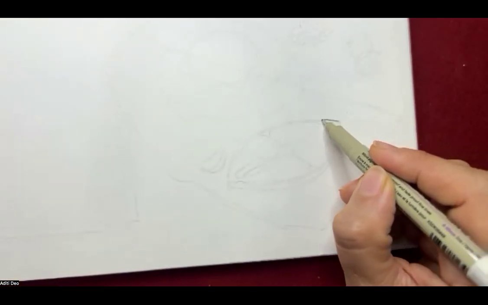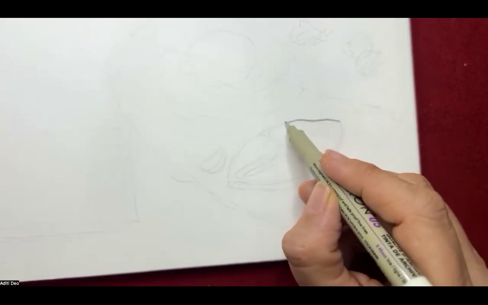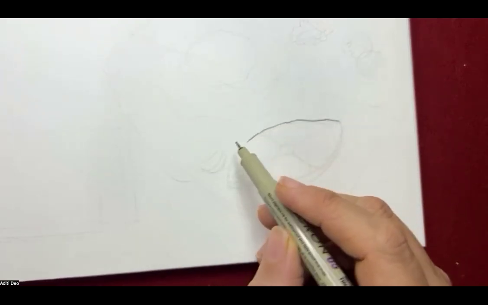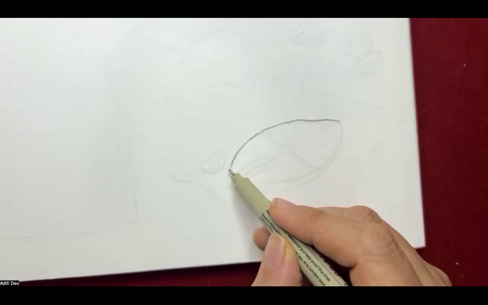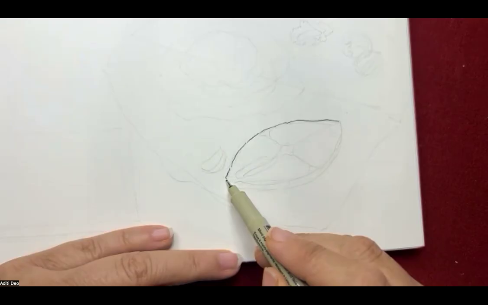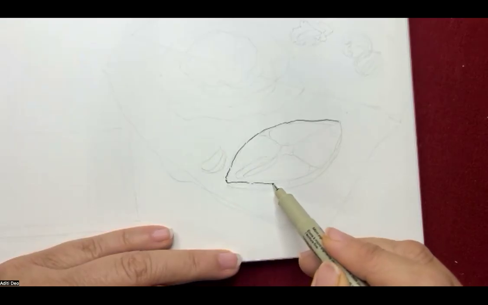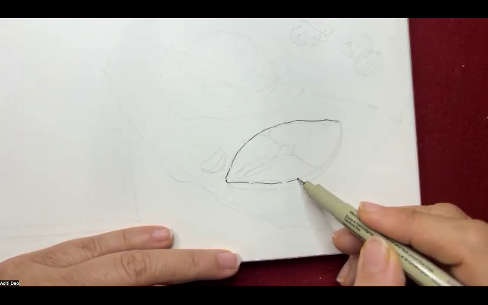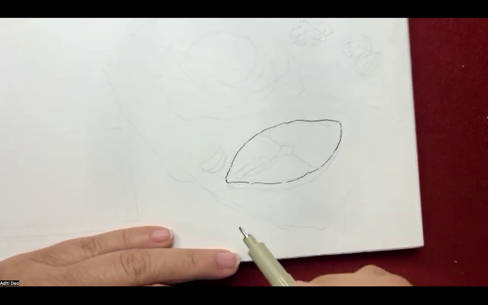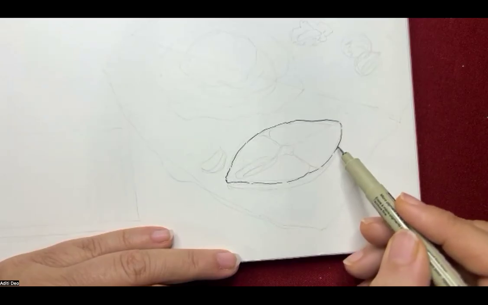So my line is going to look quite dark, but I'm not pressing the pen too much, and I'm also not making the line very firm. I keep breaking it so that it looks a little softer, though it's a thick line.